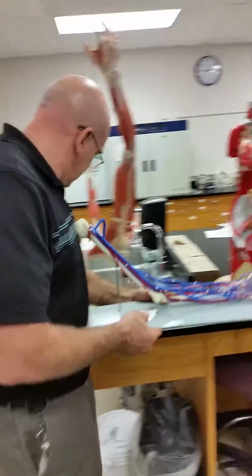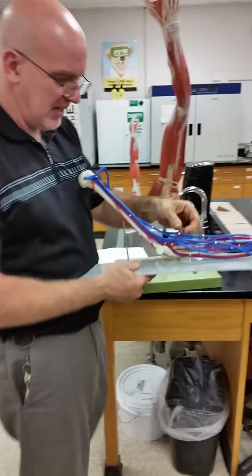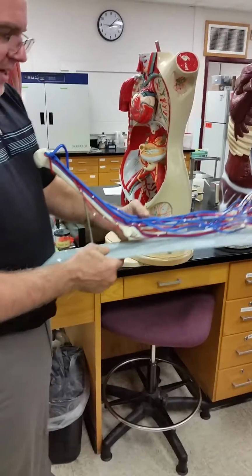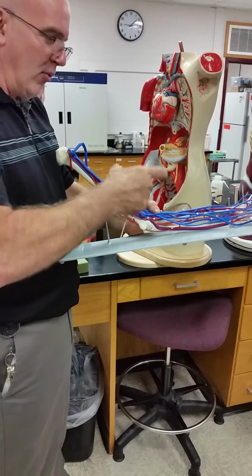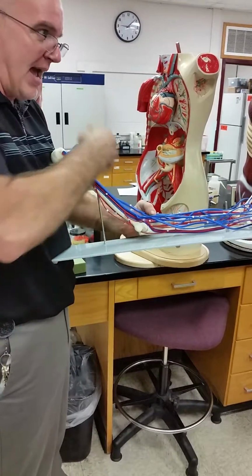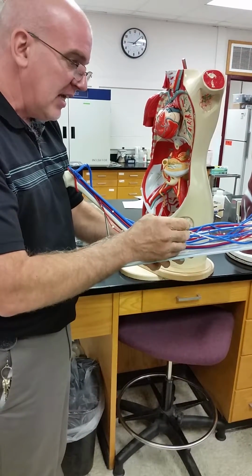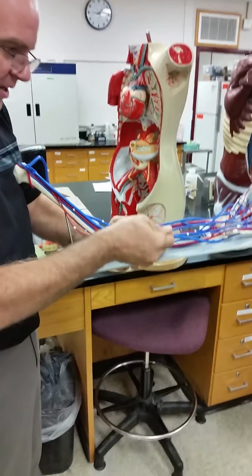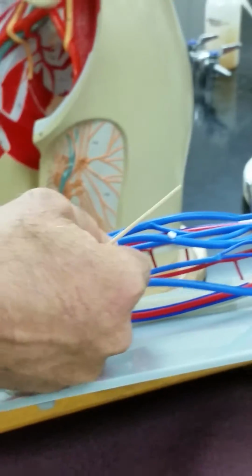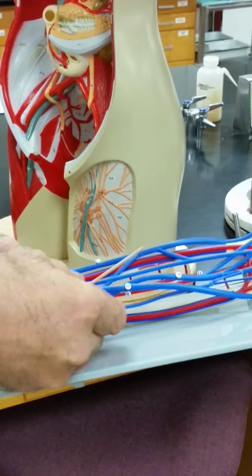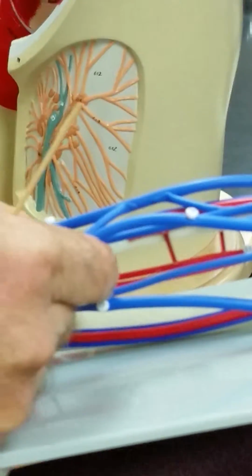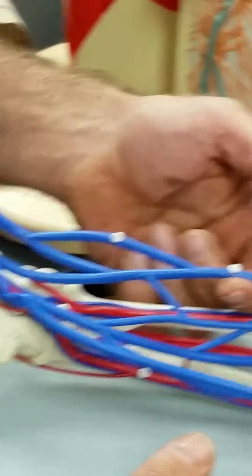All right. Next one, median cubital. I think next year I'm going to reorder these words so I can actually trace it right back and show you how these come together. That's my basilic. My median cubital vein is 16, 19. It's this one right here. This is my median cubital.